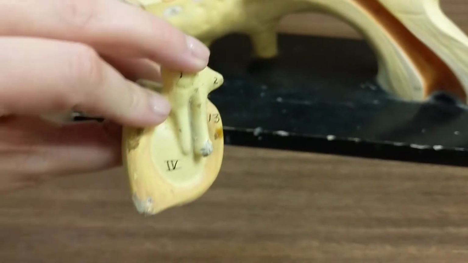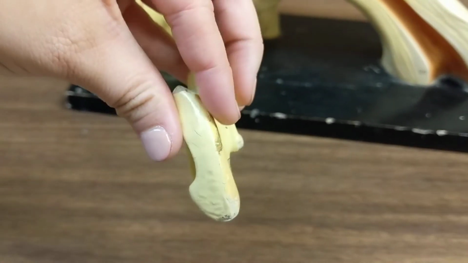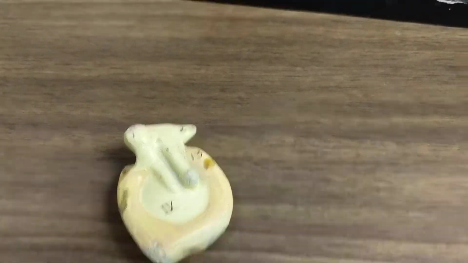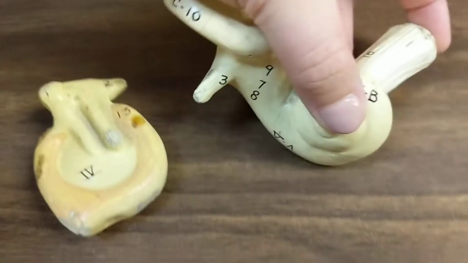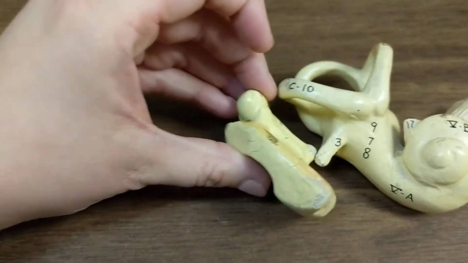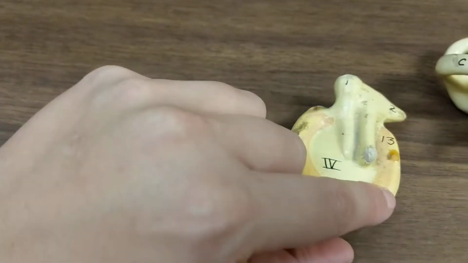So here is the tympanic membrane. It's very thin. It's thinner than that in real life. And then I'm going to try to take this part out, but it's a little broken, so it's going to fall apart. But here we have the tympanic membrane.